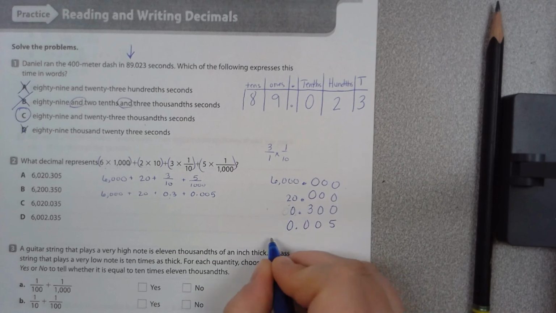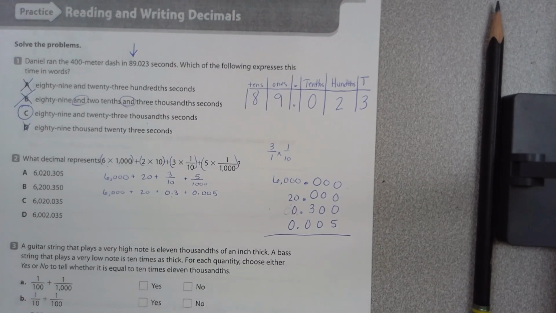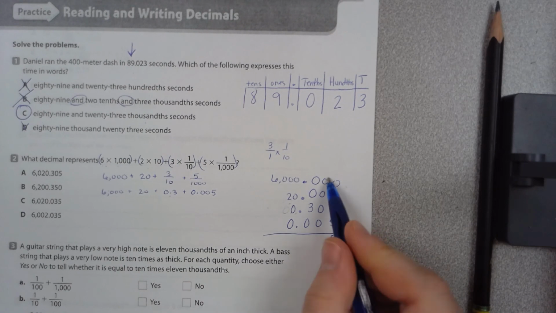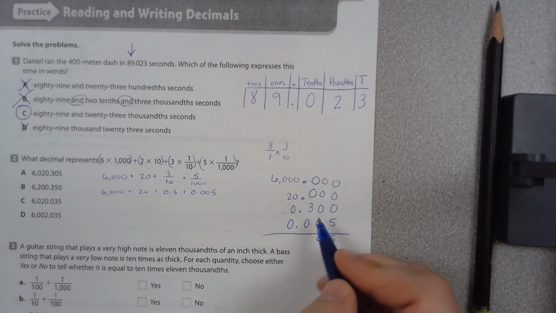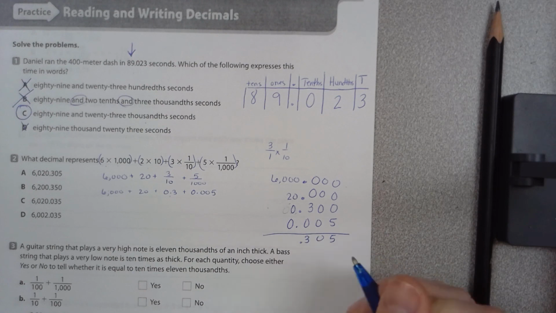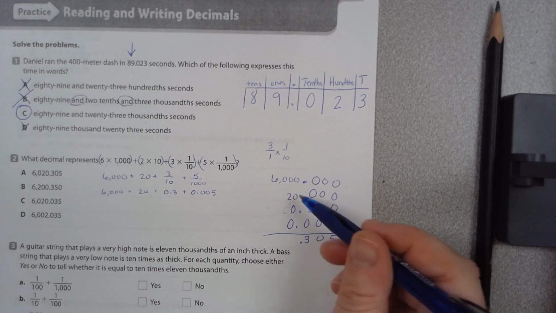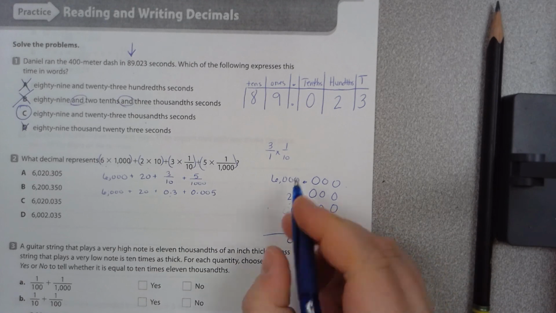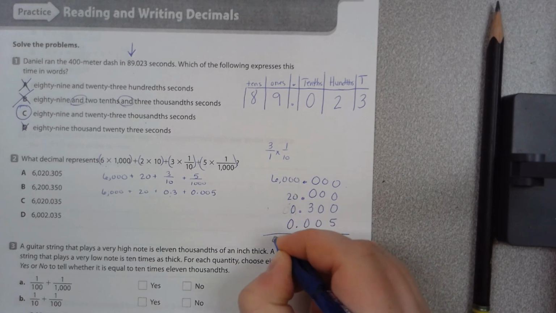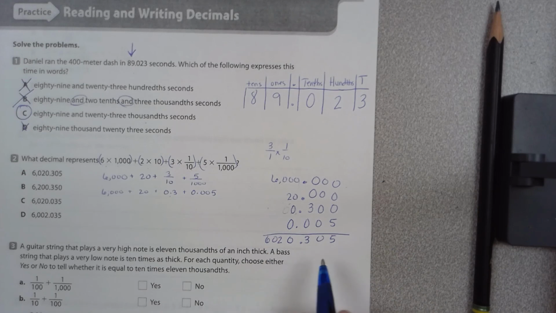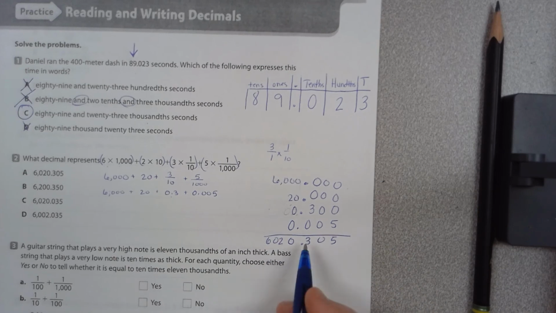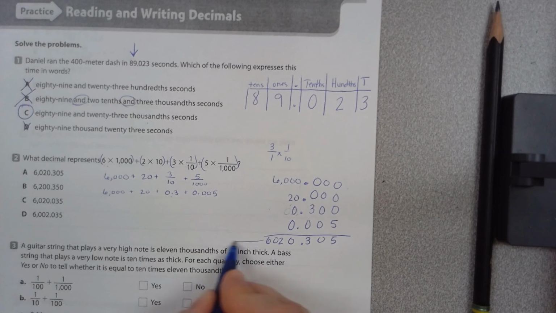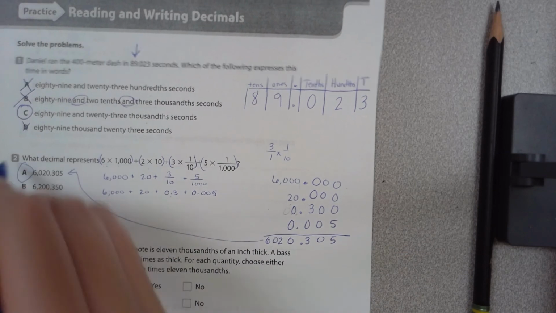All right, now, let's go ahead. Okay, 5 plus 0 is 5. 0, 3. Okay, all these are zeros. 2 plus 0 is 2. 0, 6. So now all you got to do is find the number that matches that one. Okay.